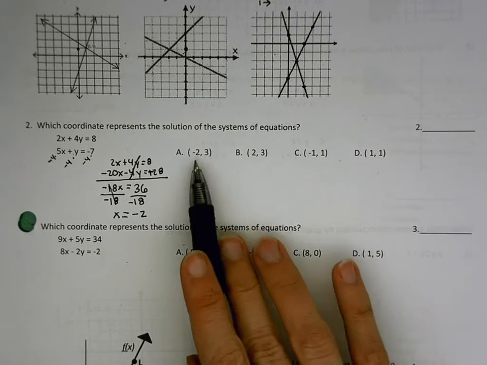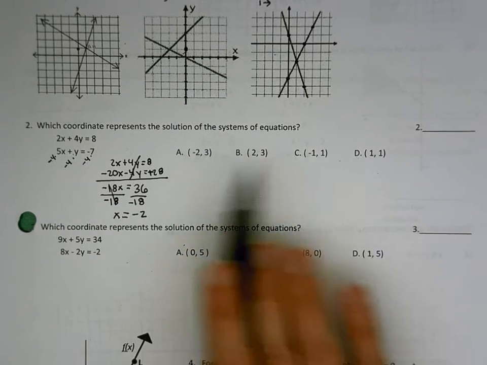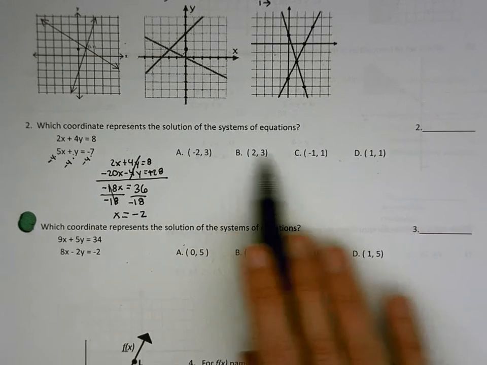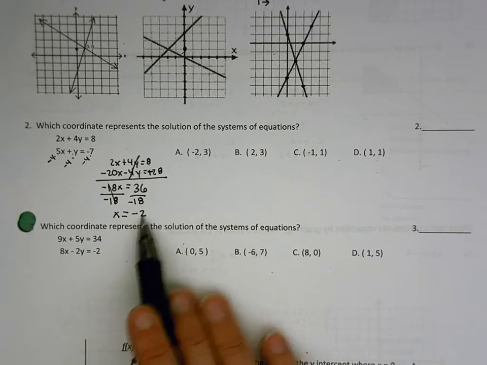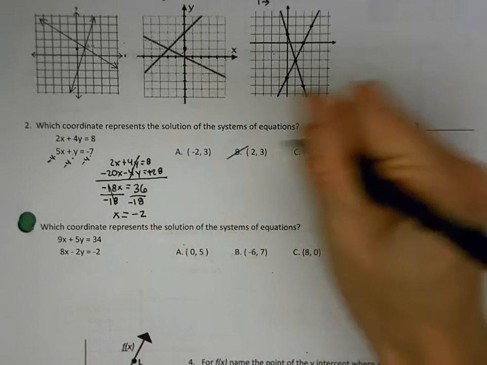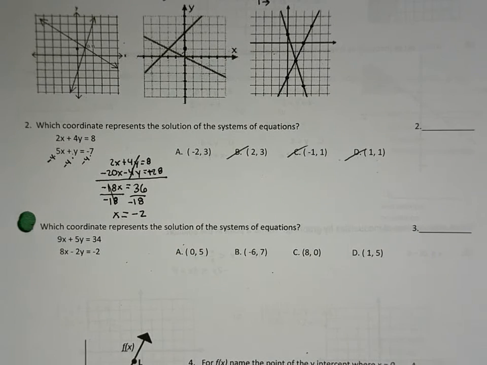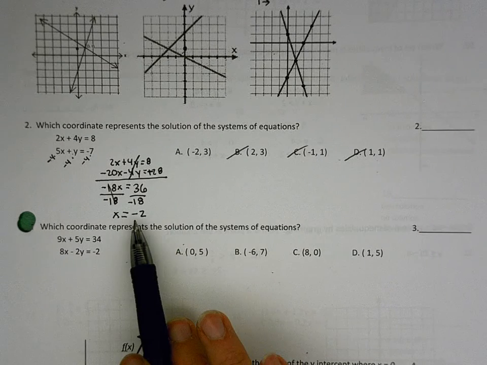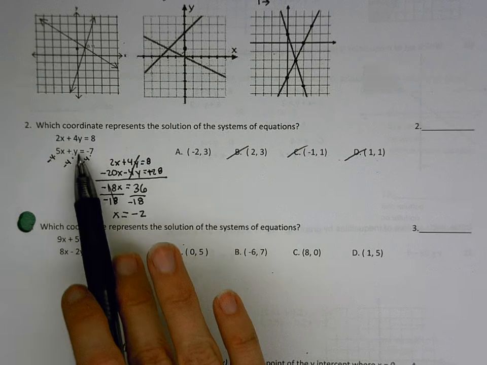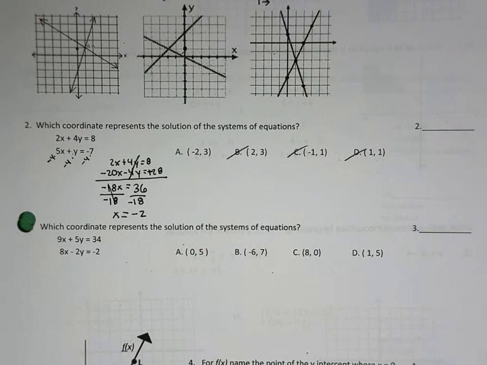Okay, looking at my 4 answers here, only one of those 4 points has x as -2. Only A does. And so I'm already pretty sure that A is my answer. Okay, but you know what? It doesn't hurt to double check. Okay, to solve for y, you're going to take this x equals -2 and plug it into either equation to solve for y.